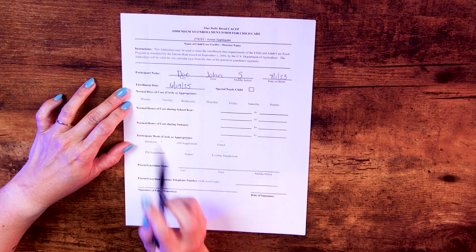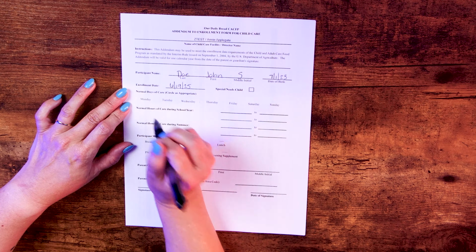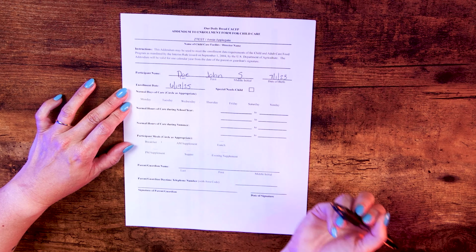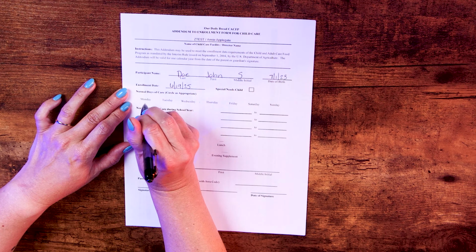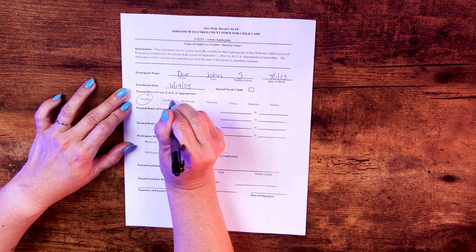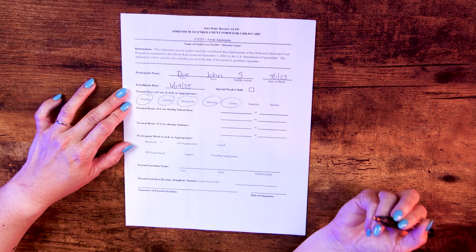The next thing is we want to make sure that each day that the child attends is circled. This is going to ensure that you are receiving reimbursement for each day that the child is there. So we're going to circle Monday if the child's there every day, Tuesday, Wednesday, Thursday, Friday.